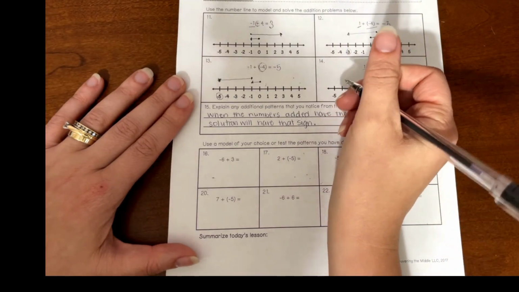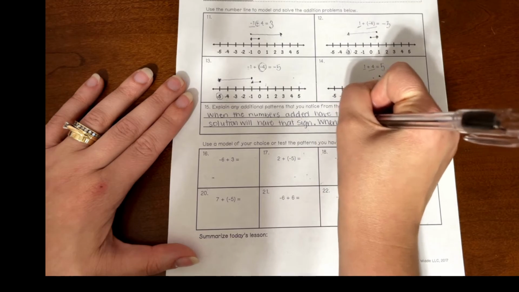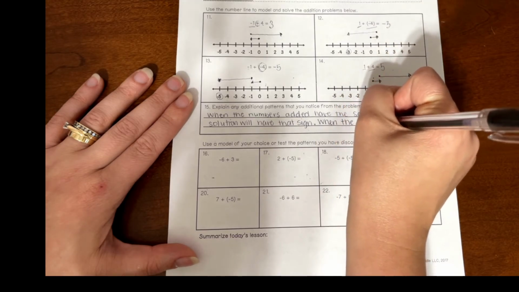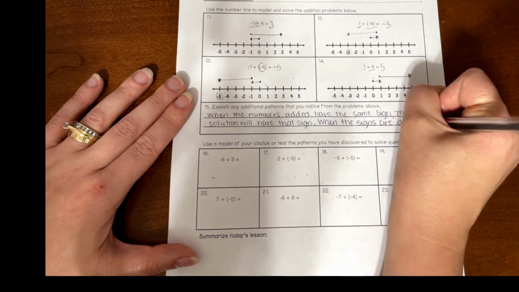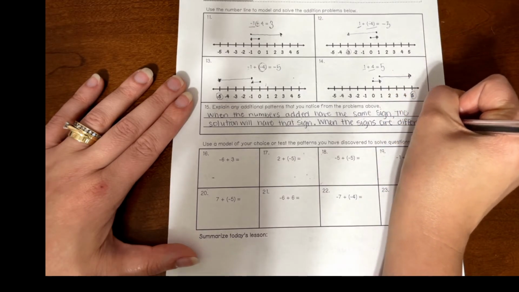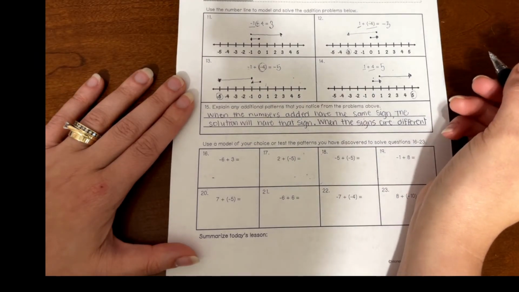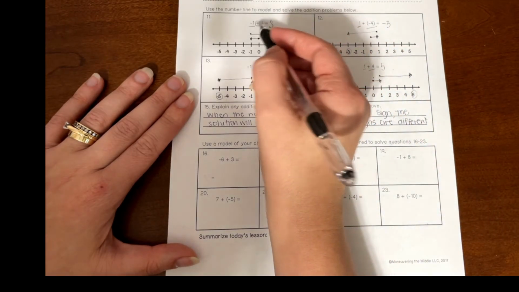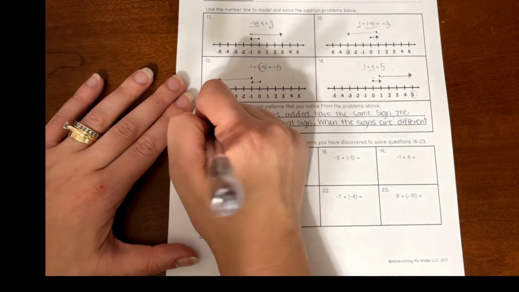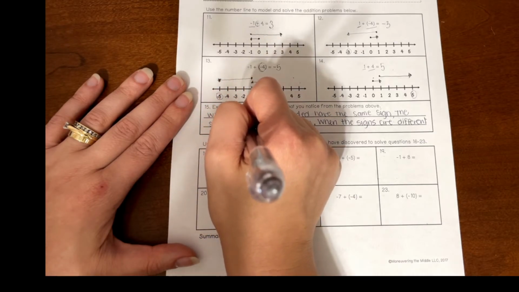However, when the signs are different, then in fact we just subtract the numbers from each other. 4 minus 1 equals 3. You subtract the numbers.